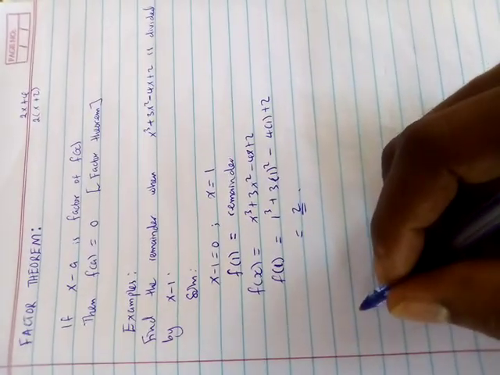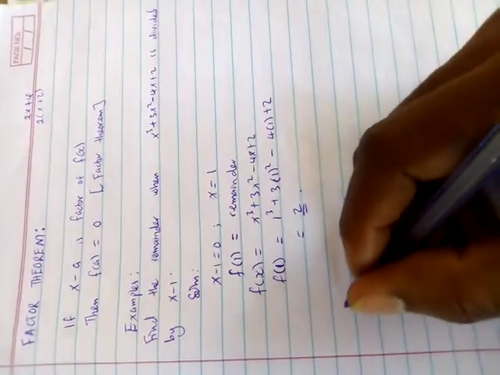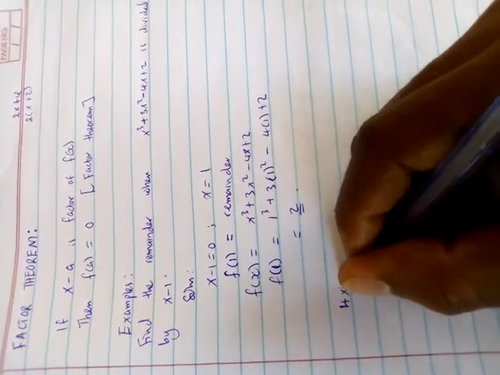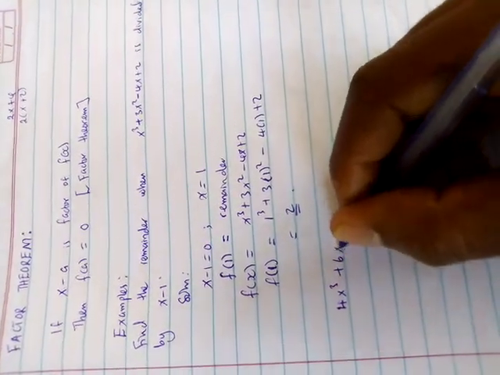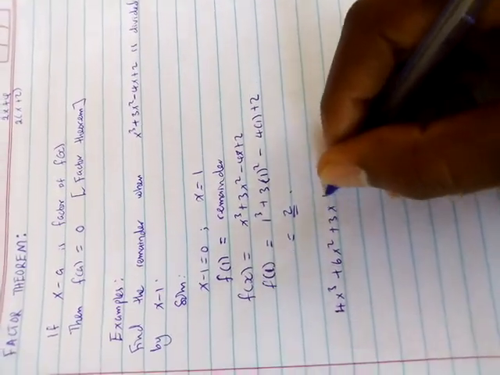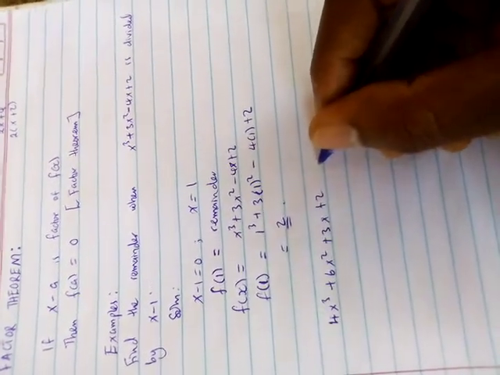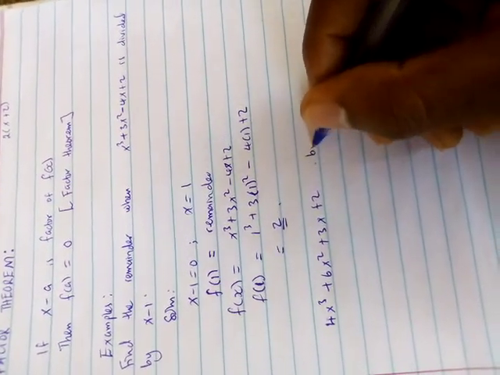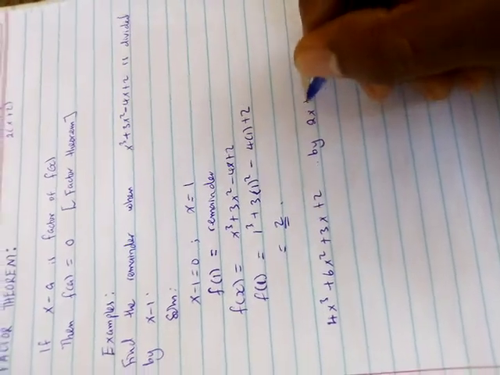Maybe try out this one: find the remainder when 4x cubed plus 6x squared plus 3x plus 2 is divided by 2x plus 3. Try out that, using the same algorithm. Equate the divisor to 0, get the value of x as negative 3 out of 2, I guess. Plug it in there, and you'll get your remainder.